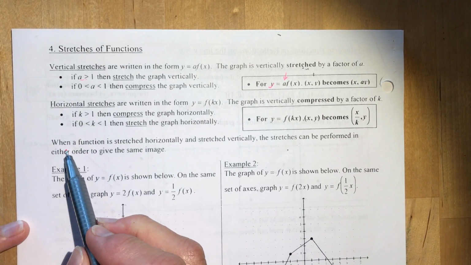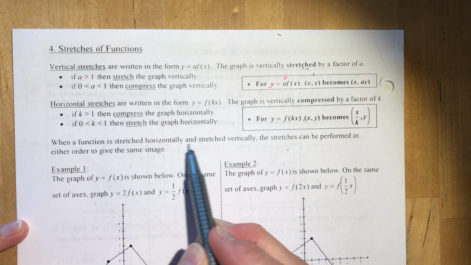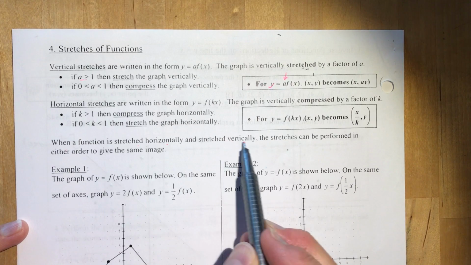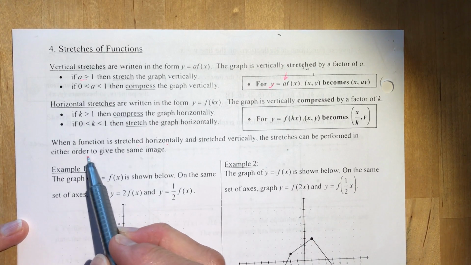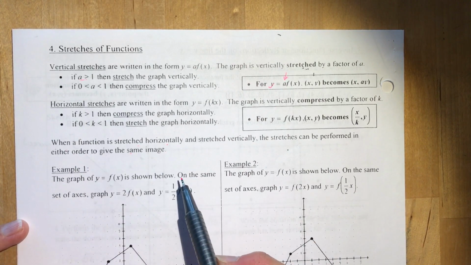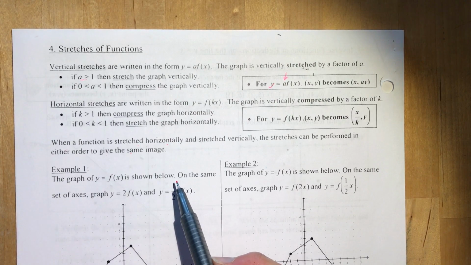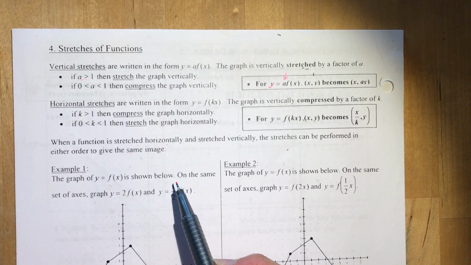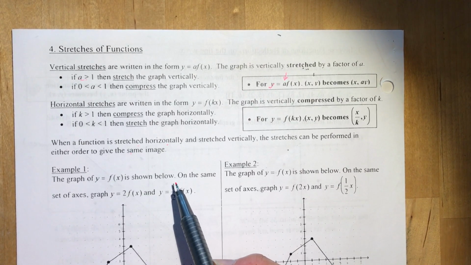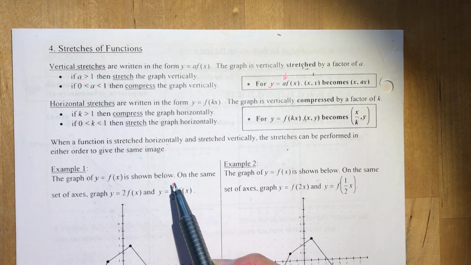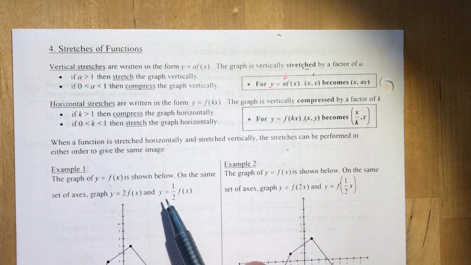Just hang on. When a function is stretched horizontally and stretched vertically, the stretches can be performed in either order to give the same image. So sometimes you'll hear your teacher say to perform the transformations in the correct order. The correct order means that you have to do anything that involves multiplication or division before you shift up and down. Those are plus and minuses, right? It's just like BEDMAS rules. You do multiplication before you do addition and subtraction.